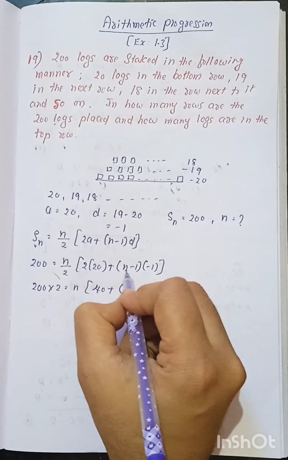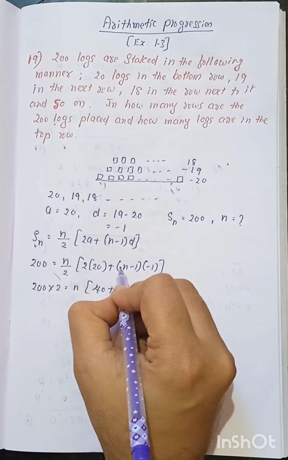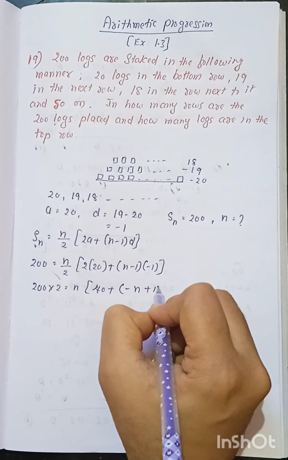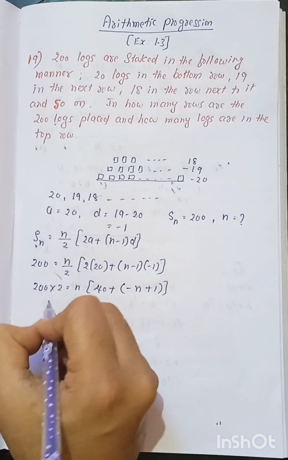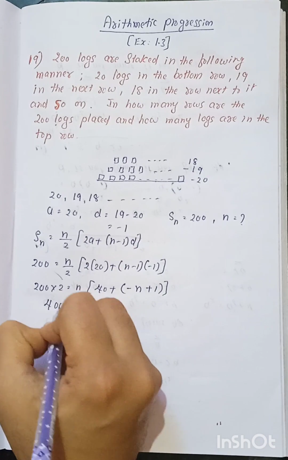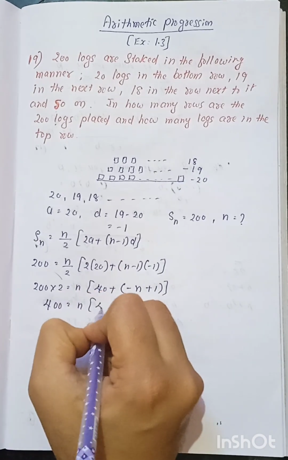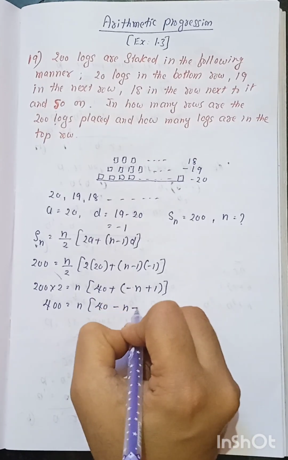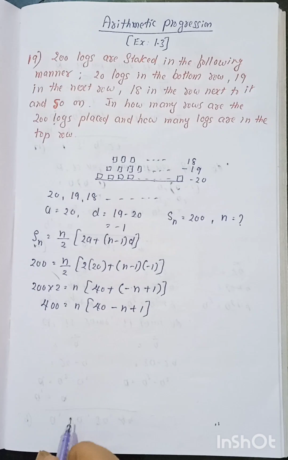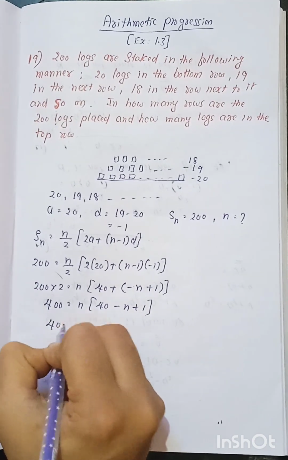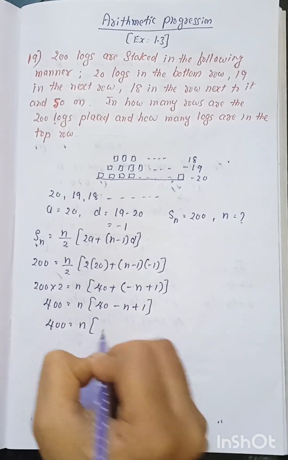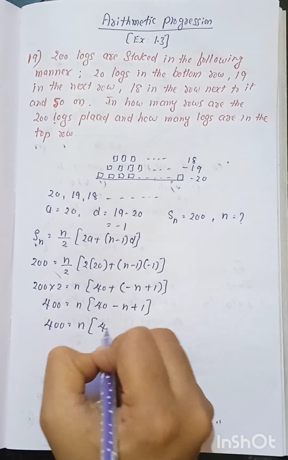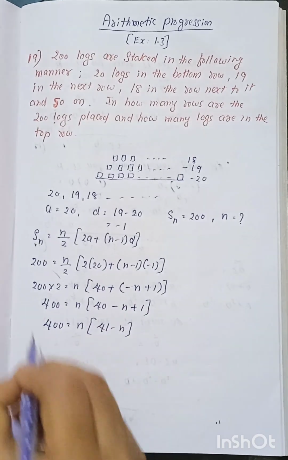Then we can do the multiplication. n into 40 is 40n; n into minus n is minus n squared; minus 1 into 40 is minus 40, and minus 1 into minus 1 is plus 1. 200 into 2 is 400 equals n, 40 plus 1 is 41, minus n.